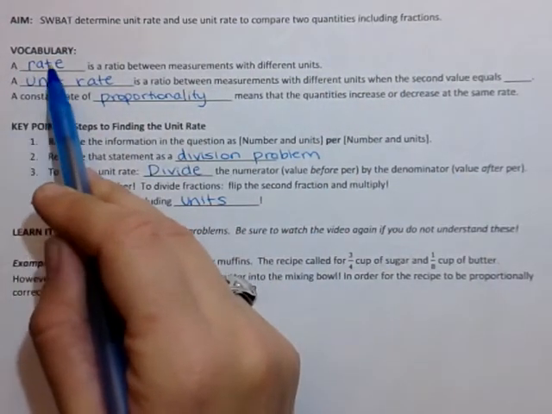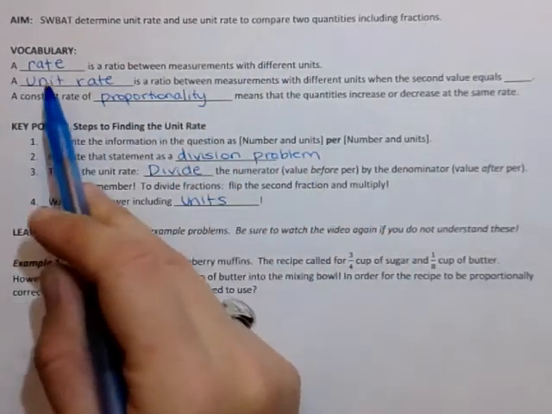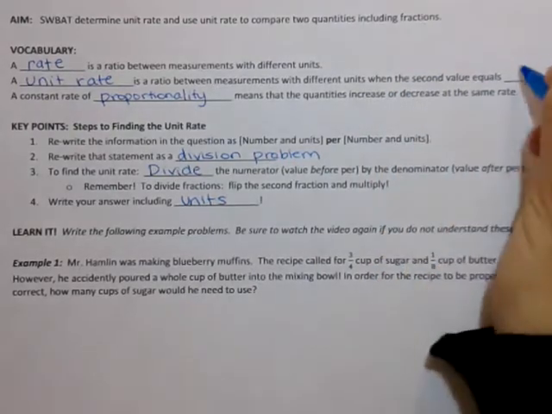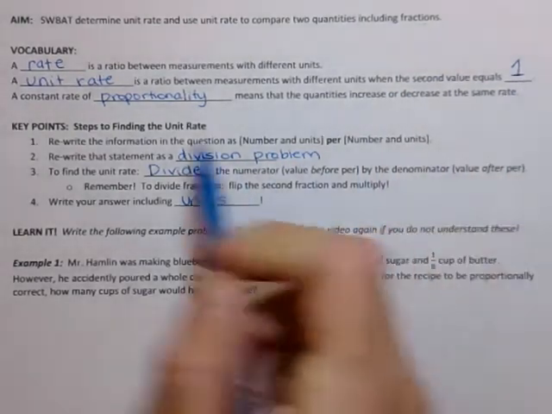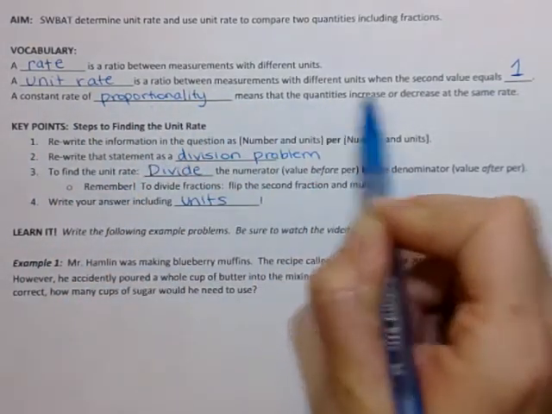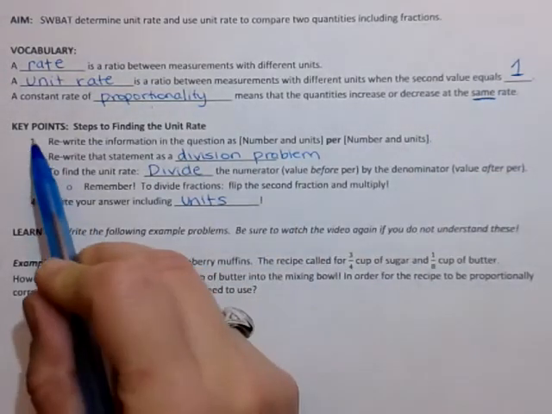Some key vocabulary. 1. A rate is a ratio between measurements with different units. A unit rate is a ratio between measurements with different units when the second value equals 1, as we talked about yesterday. A constant rate of proportionality means that the quantities increase or decrease at the same rate. Constant means same.